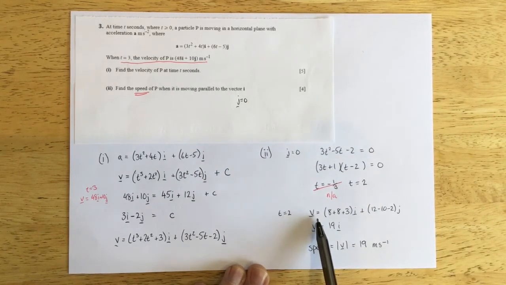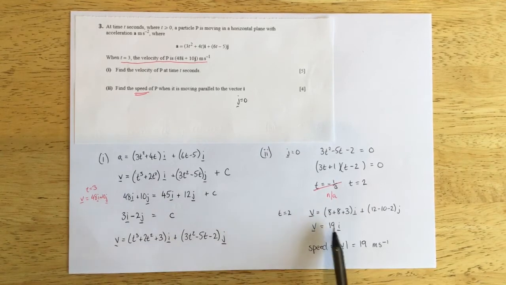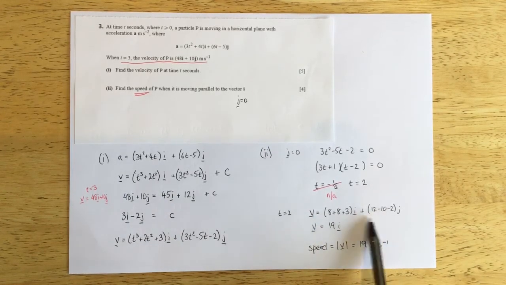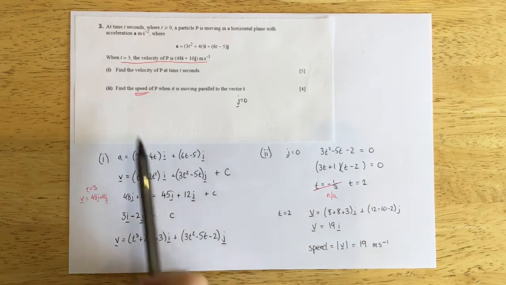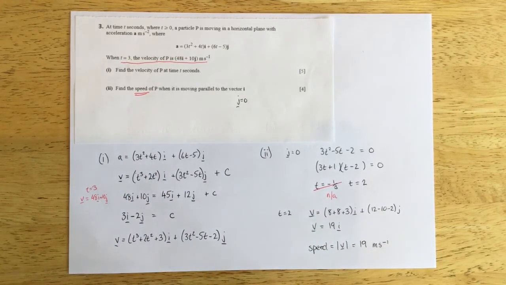Well, when we plug it back into here, we get 19i plus 0j, and we expected that 0j. But again, we're not asked for the velocity, we're asked for the speed. The speed is the magnitude of the velocity. Well, the magnitude of 19i is just 19. So our final answer is 19 meters per second.